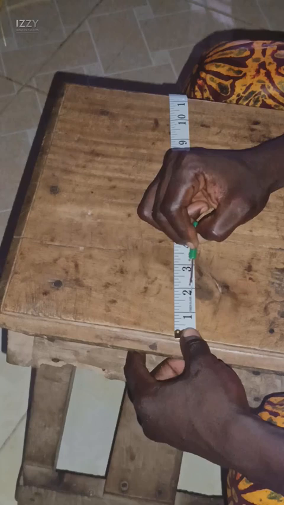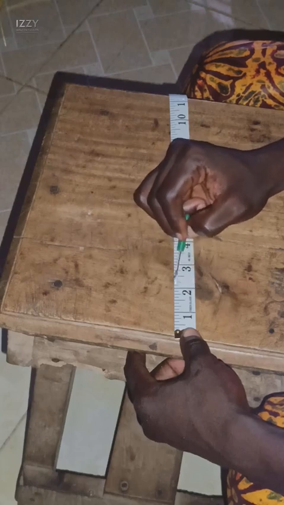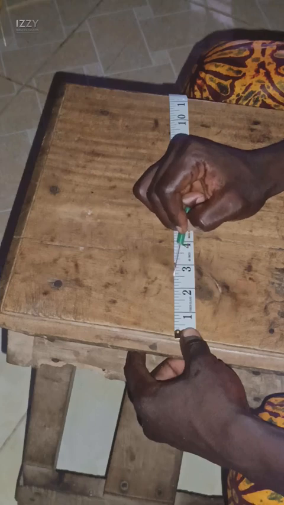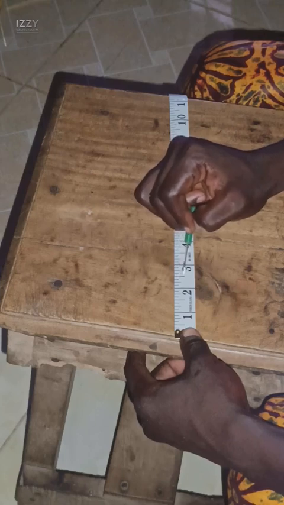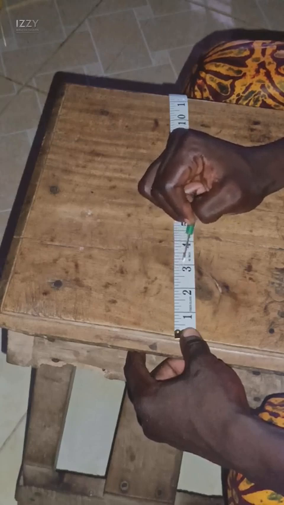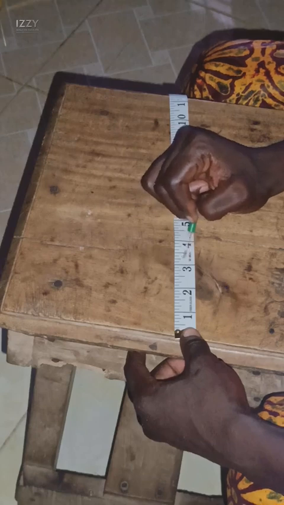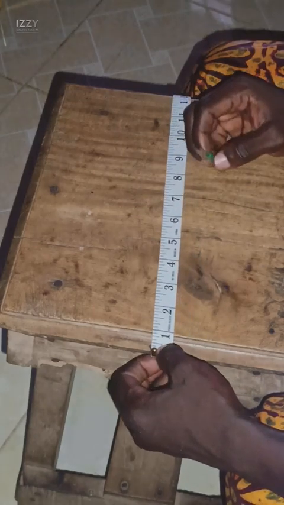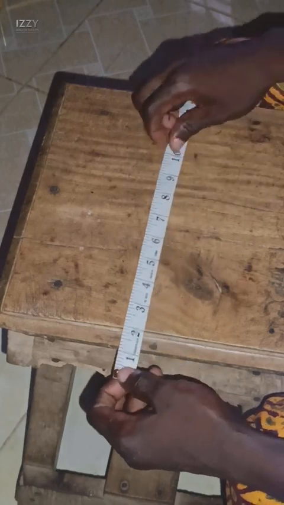1.6, 1.7, 1.8, 2, 2.1, 2 2/4 or 2.2, 2.3 or 2 3/4, then 2.5 or 2 1/2, 2.6, 2.7, 2.8, then 3. Then it continues like that, and so on and so forth. That is that about this.